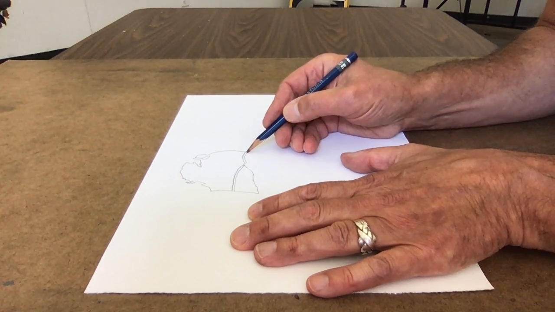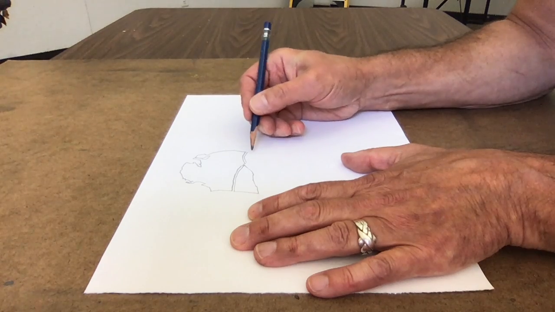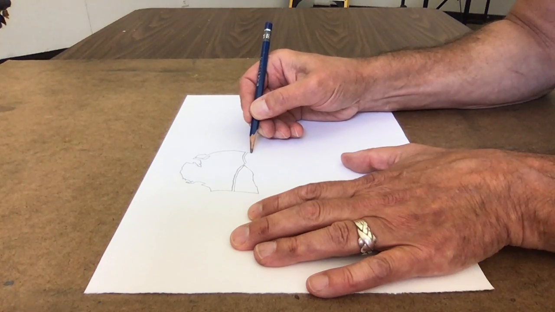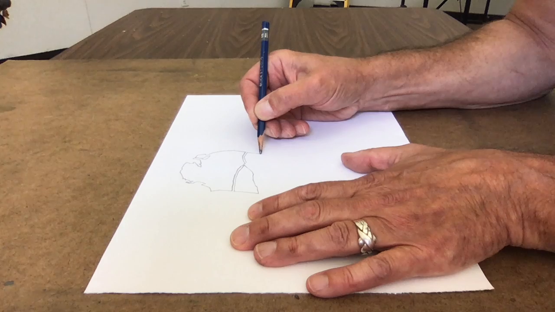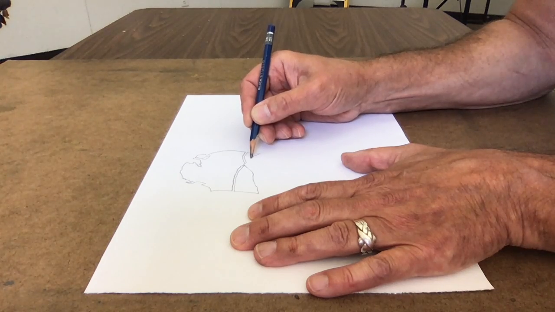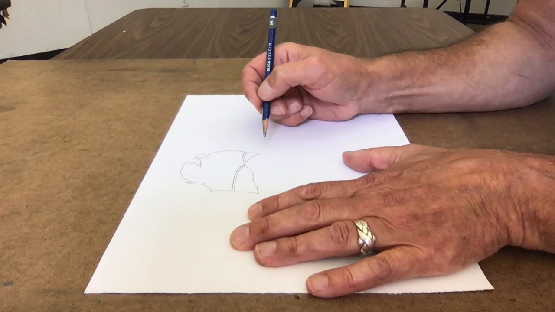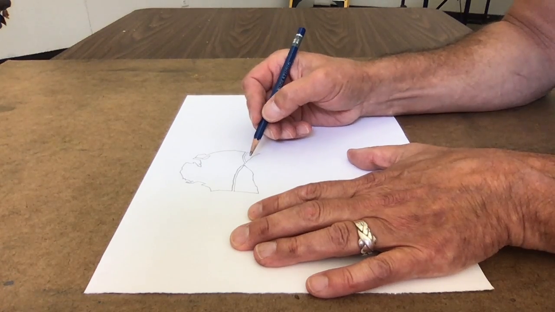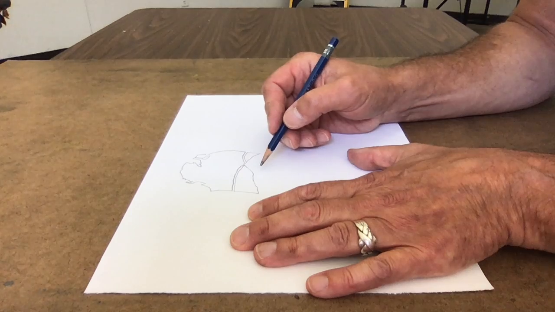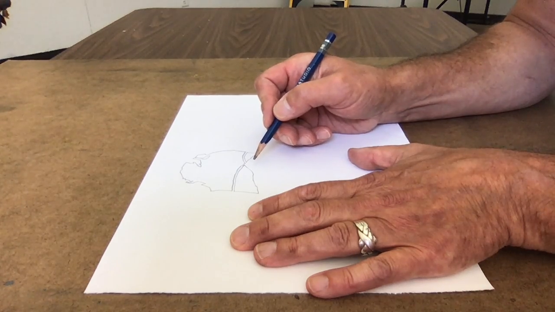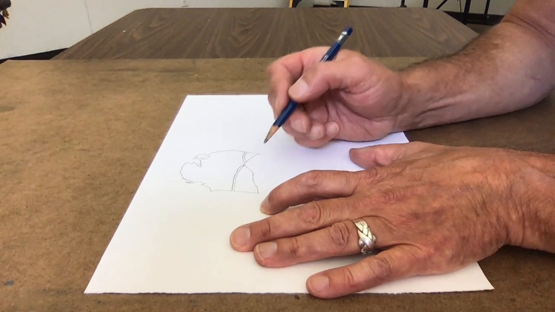I realize you can't see what I'm doing with my eyes, so I jump back and forth between looking at the drawing and looking at the subject, but this isn't really as rigid a task as the blind contour drawing is.